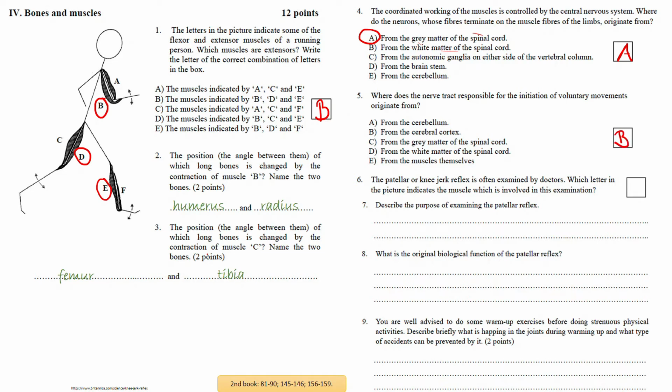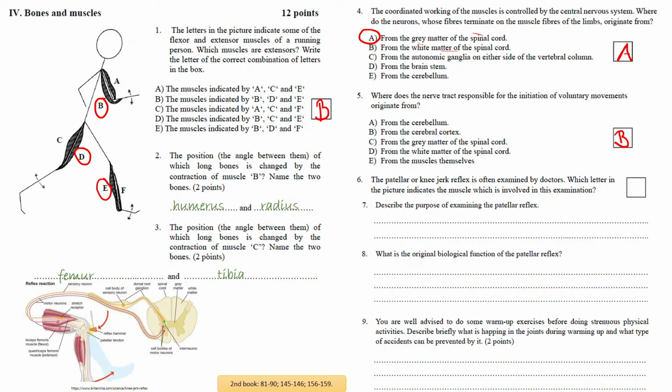The patellar or knee-jerk reflex is often examined by doctors. Which letter in the picture indicates the muscle which is involved in this examination? If you don't remember it, that was the picture that we analyzed when we actually performed this practice in class, the patellar reflex. So the muscle which is involved in the examination is called the quadriceps, which is D. Okay, so before we answer these questions, let's clarify what this whole knee-jerk reflex is about. Under your kneecap, there is a tendon, the patellar tendon, and when we hit that tendon, you perform the kicking movement because the quadriceps is stretched.